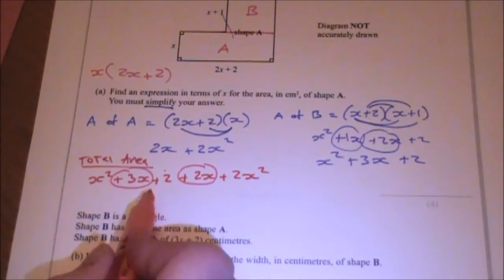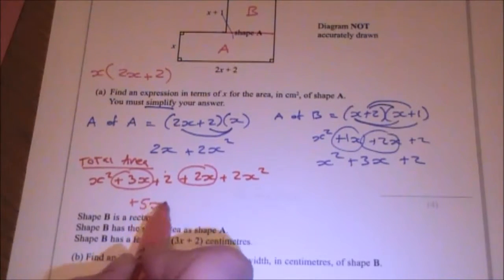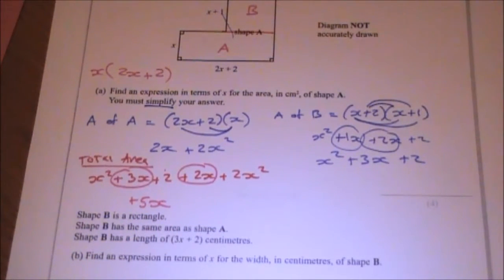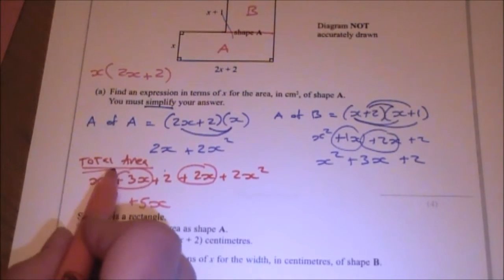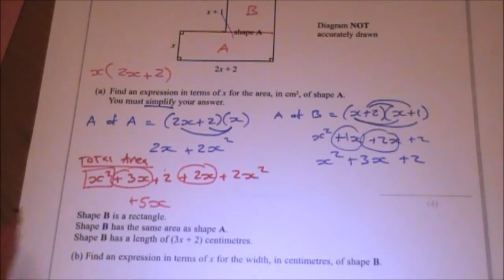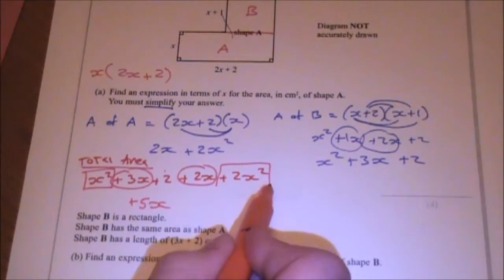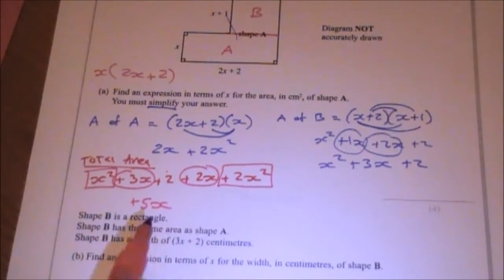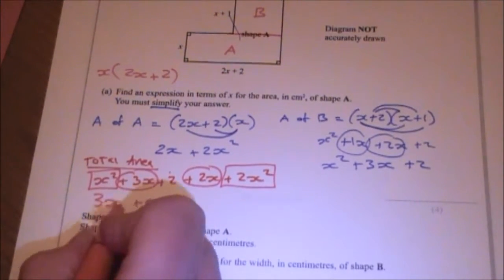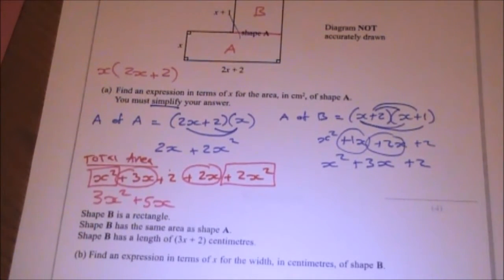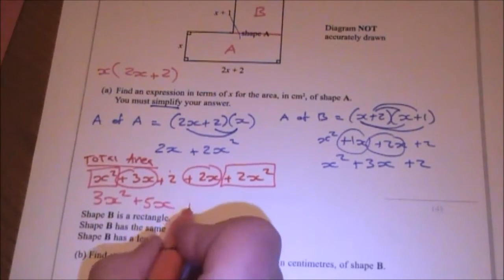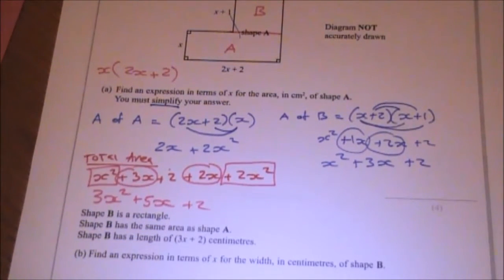So that's it for x terms. So I've got 5 x's. And then I've got an x squared term there and an x squared term there. So x squared and 2x squared is 3x squared. And then I've just got my number on its own, which is plus 2. So I've ended up with an area of 3x squared plus 5x plus 2.